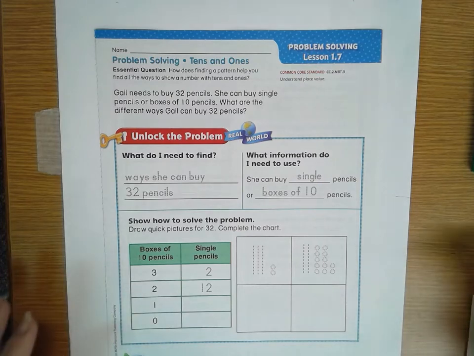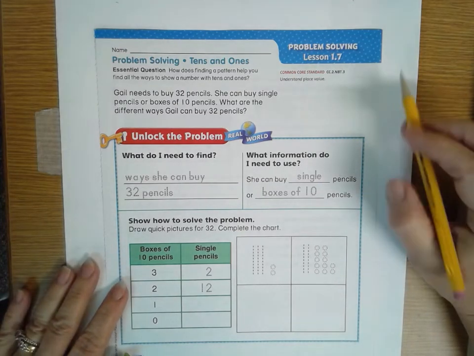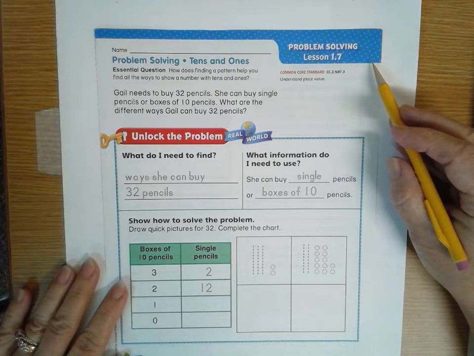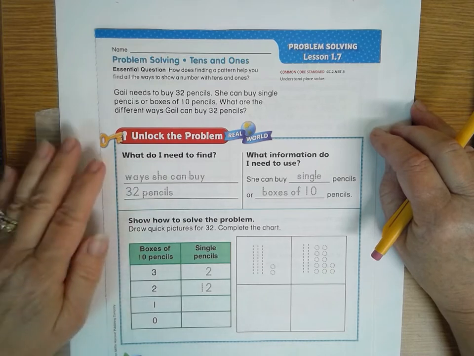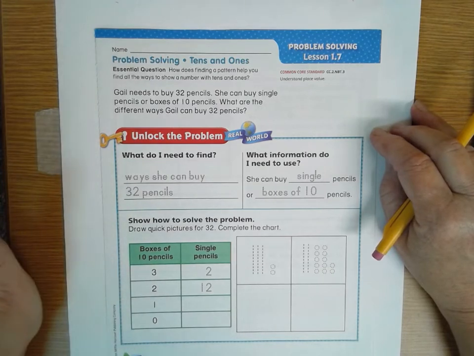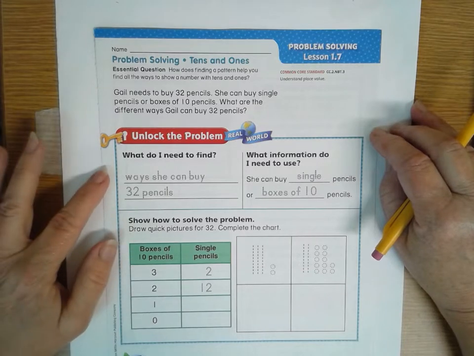We are on lesson 1.7 in our Go Math book, that's page 37, and we're problem solving today with tens and ones. So our essential question is, how does finding a pattern help you find all the ways to show a number with tens and ones? We're going to unlock the problem.